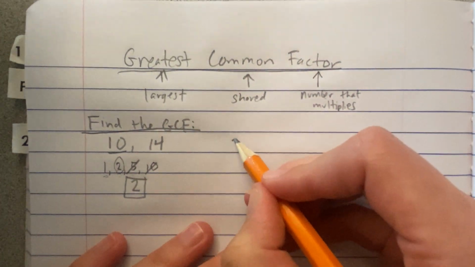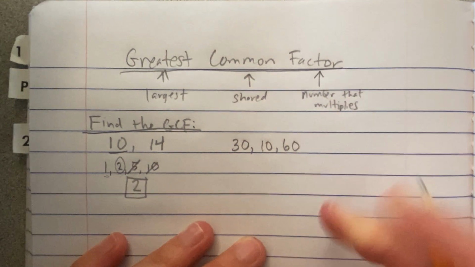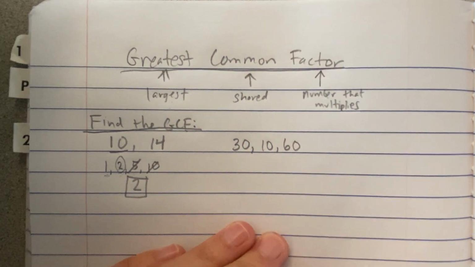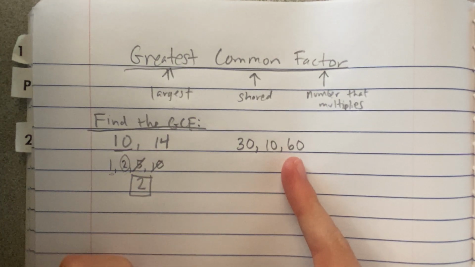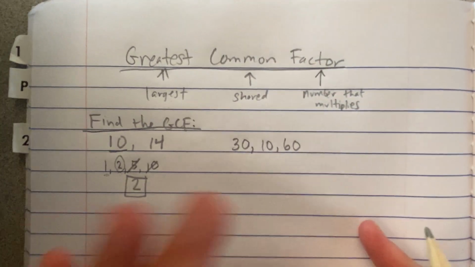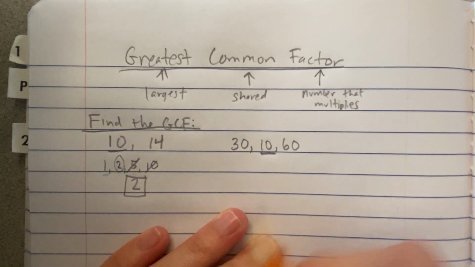Let's do it again. 30, 10, 60. Okay. Here's my next example. Now look, I could start with 60 and I could list all the factors, and the factors of 60 are 1, 2, 3, 4, 5, 6, not 7, not 8, not 9, 10, right? Then 15. There's a lot of factors of 60. Don't do that. We're going to start with the smallest number.